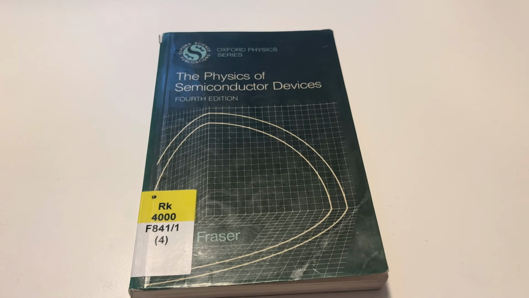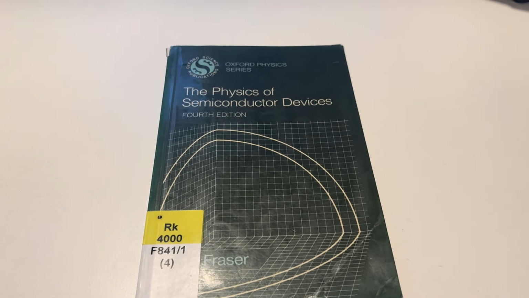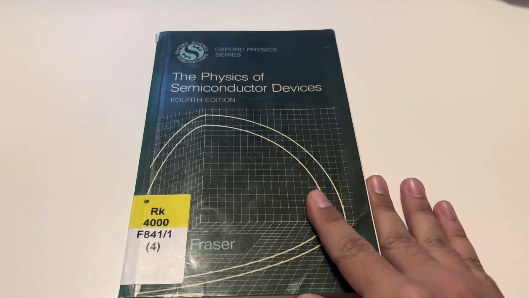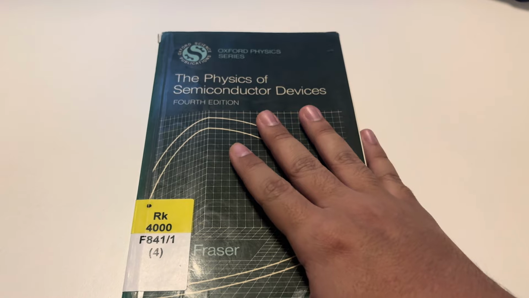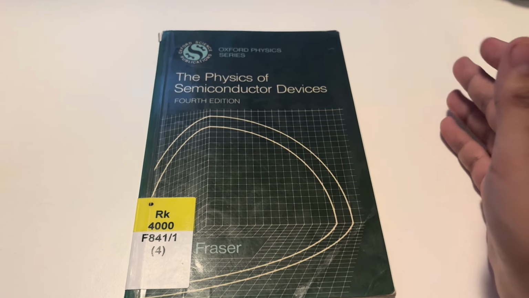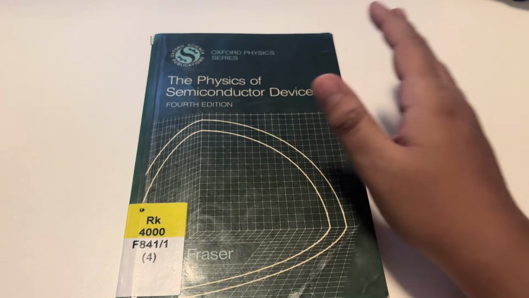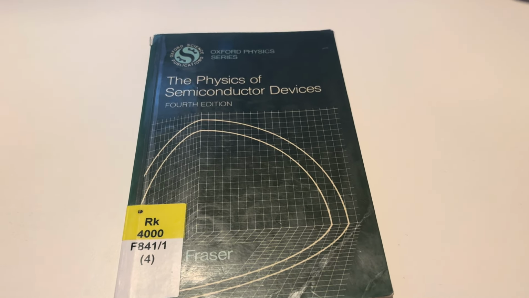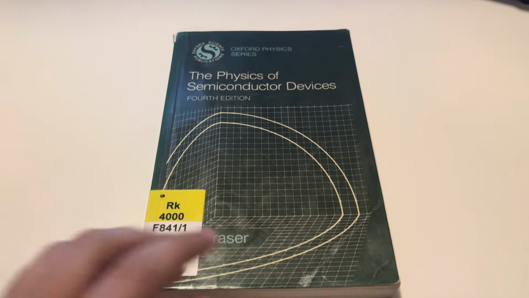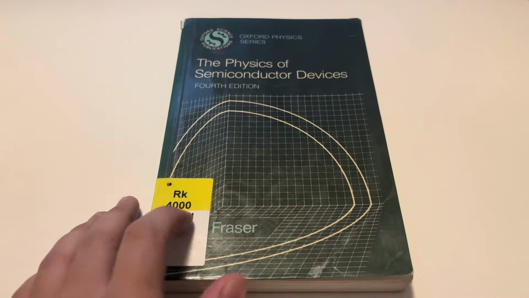Hi there, welcome to the first review on this channel, and this is a review of this book, The Physics of Semiconductor Devices, from the Oxford Physics series. So it's about microelectronics. Now this is actually a library copy, as you can see here by this sticker.